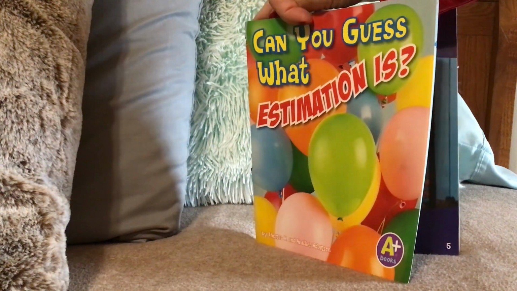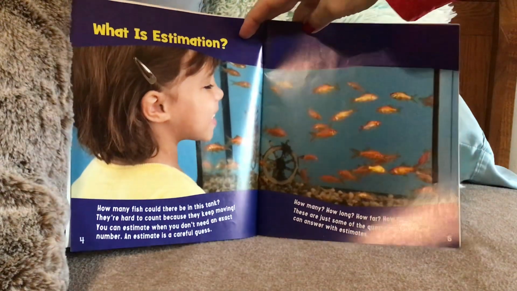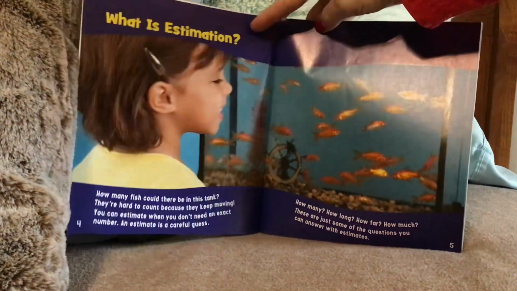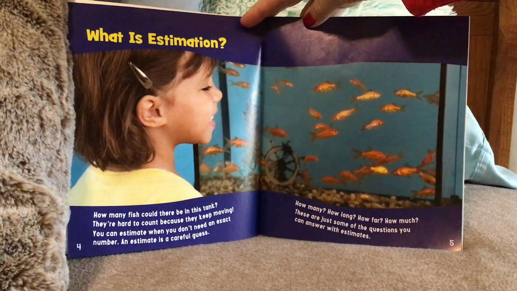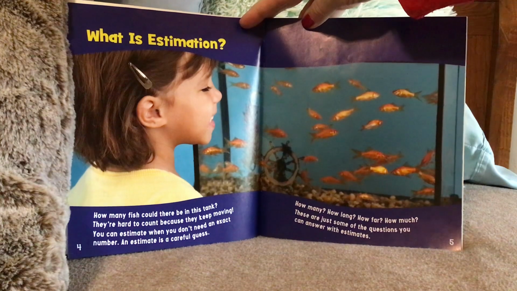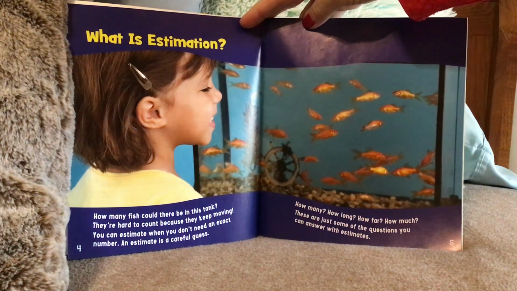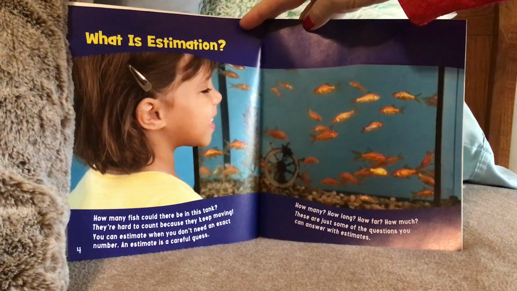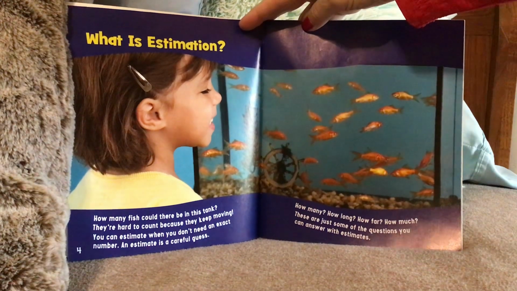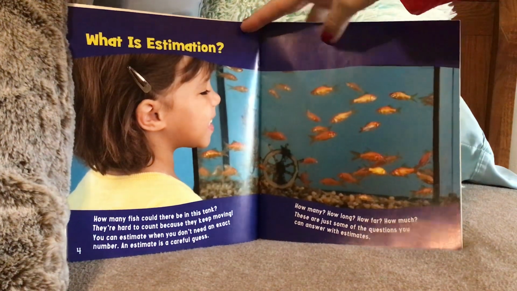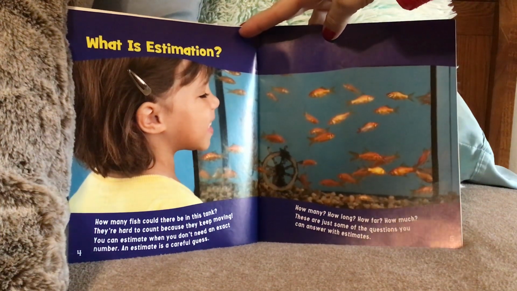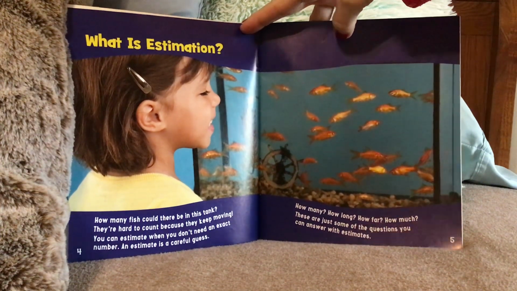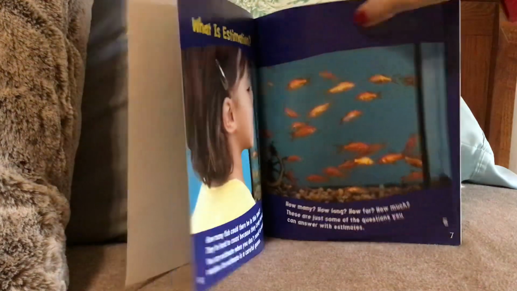Can you guess what estimation is? What is estimation? How many fish could there be in this tank? They're hard to count because they keep moving. You can estimate when you don't need an exact number. An estimate is a careful guess. How many, how long, how far, how much? These are just some of the questions you can answer with estimates.